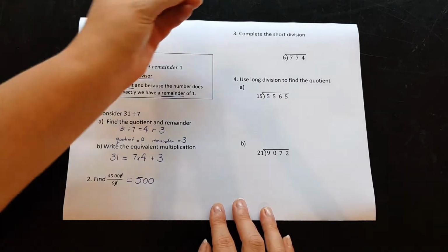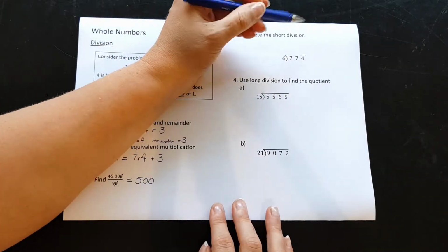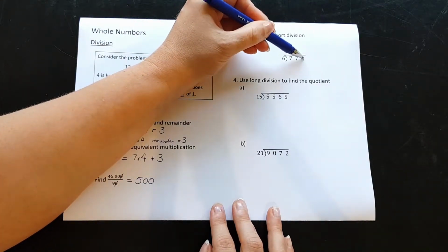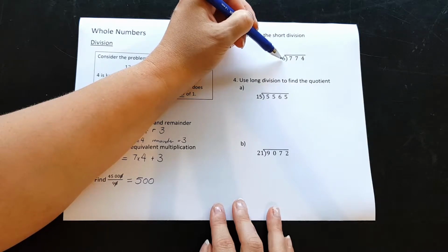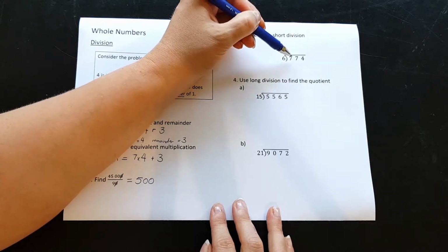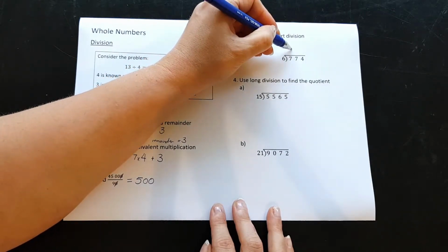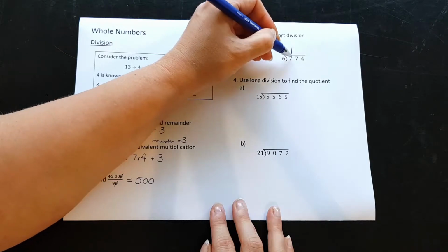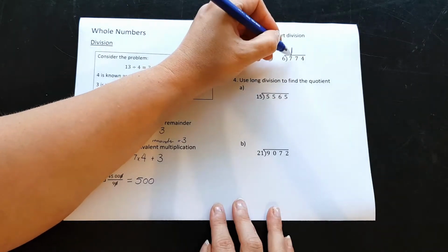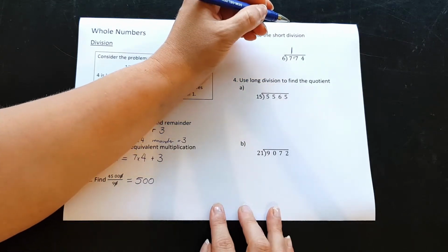In question 3, we're going to do a short division. So here is my division question. I have 774 and I want to divide that by 6. The first thing we do is look at this first number. It's a 7. Can I divide that by 6? Yes, there is 1 six that fits in 7, and I would have a remainder of 1. So I put that over in the next number.